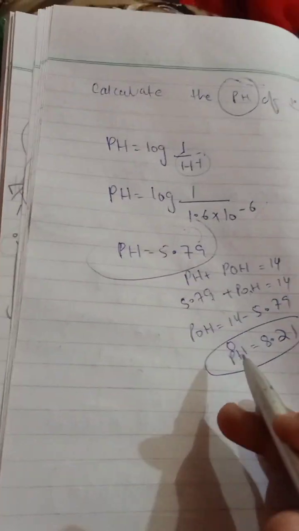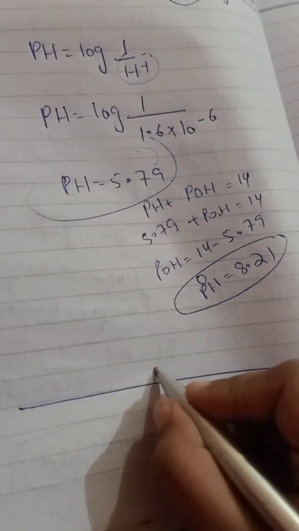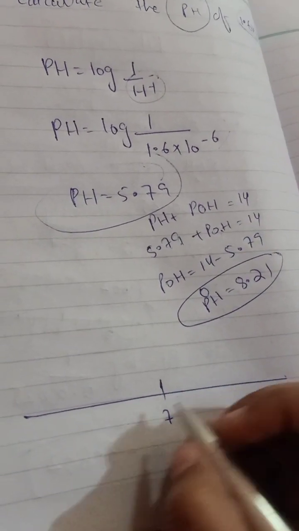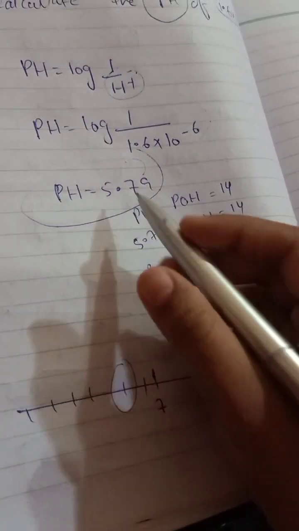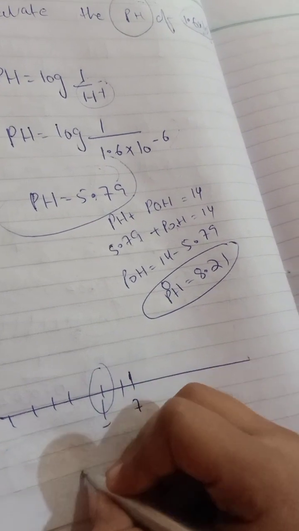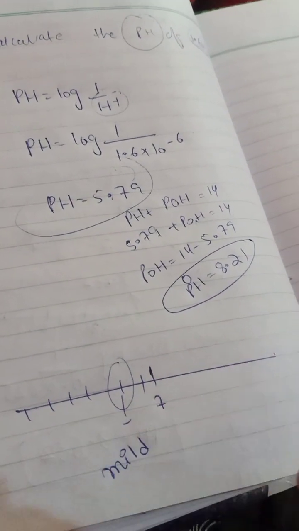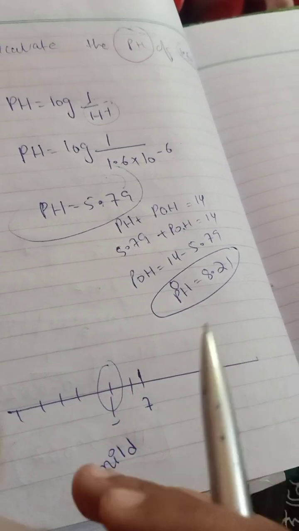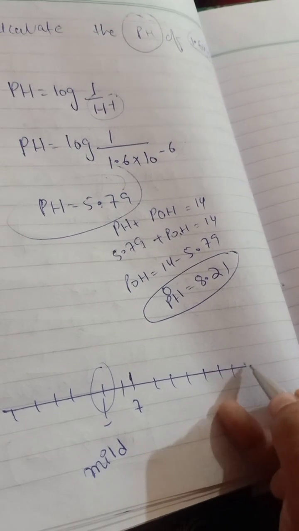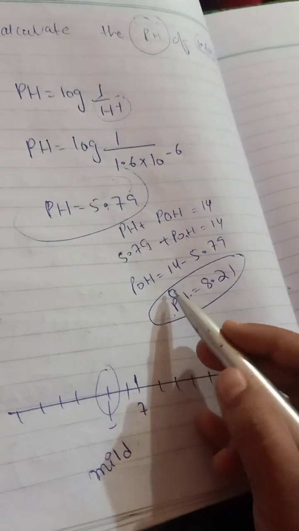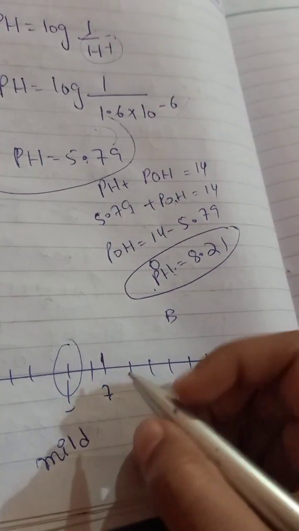So we have to find whether the solution is acidic or basic. This is the pH scale, as you all know: 1 2 3 4 5 6, and 7 in the middle. We have pH equal to 5, which means this is mild acidic. Mild acidic means it is not strong and not weak, it is in between. And we have 8 9 10 11 12 13 14, and we have the pOH, the OH ion, which means basic concentration is more than 7, that is 8.21.